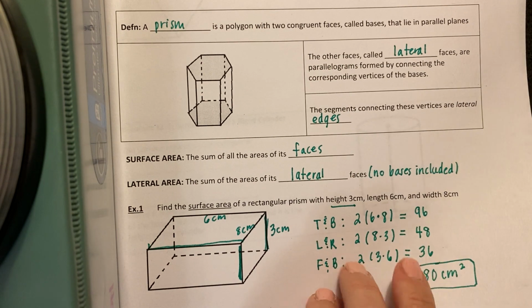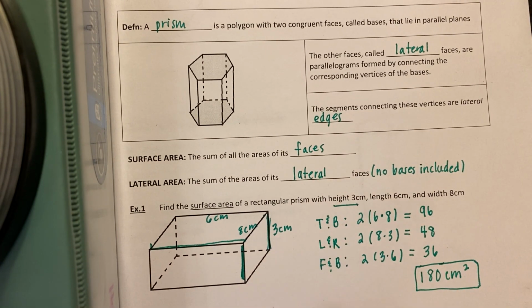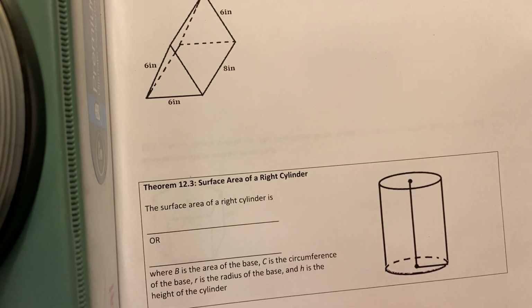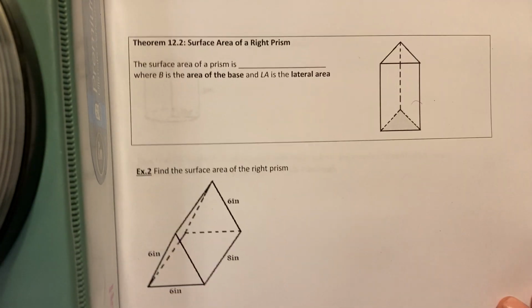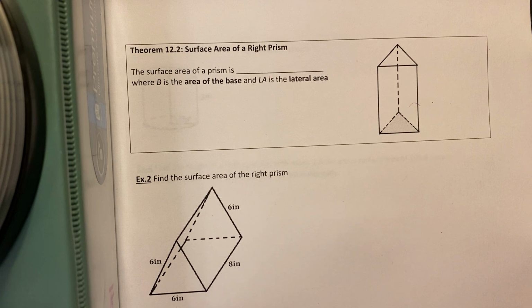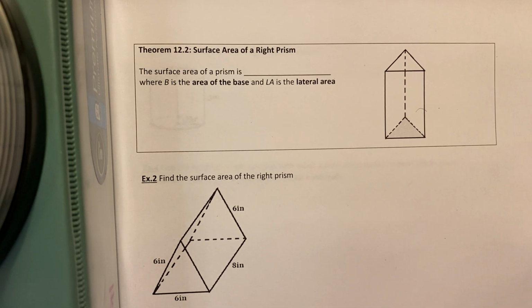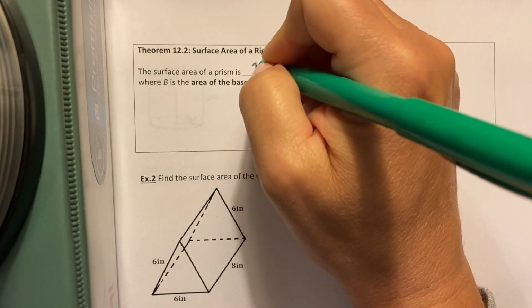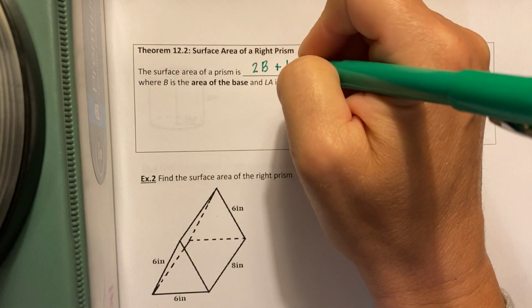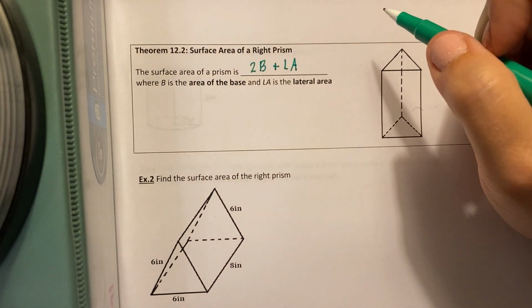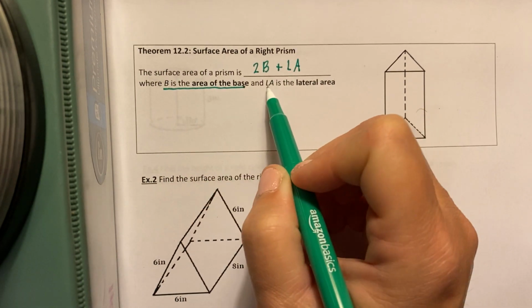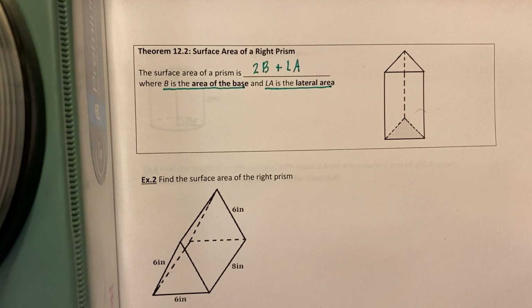In general, surface area is the area of all of the faces of a 3-dimensional figure, all of them added together. Now we are going to look at a generic formula to help you through these. Theorem 12.2: the surface area of a prism is 2B plus LA. I want to make sure you know what these represent. Big, capital B is the area of the base, and LA is all your lateral faces.